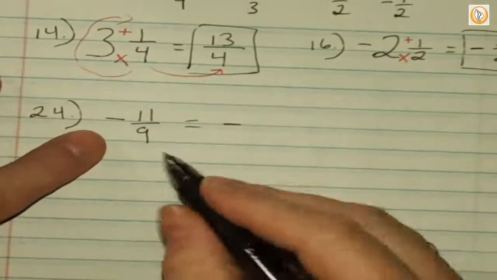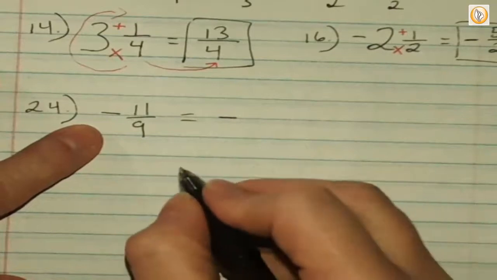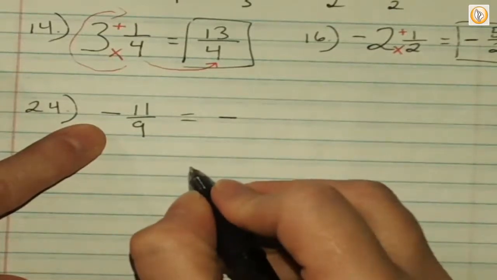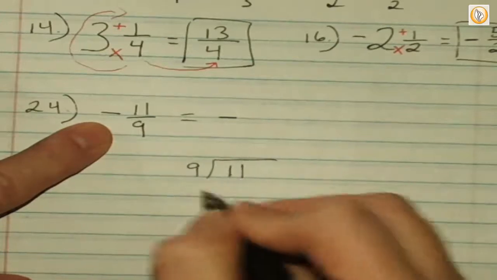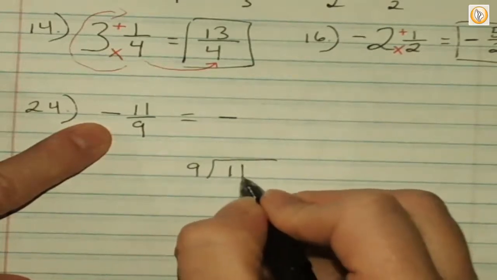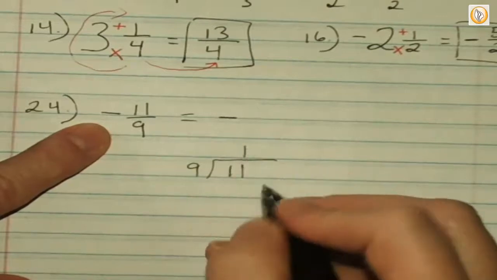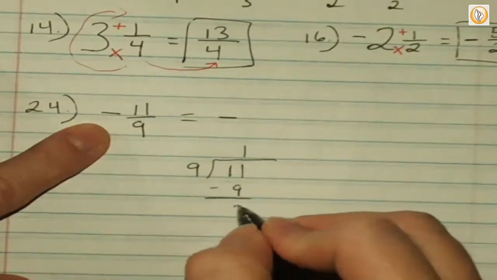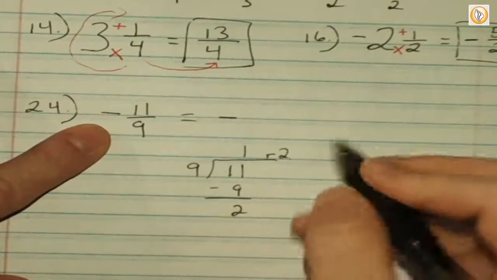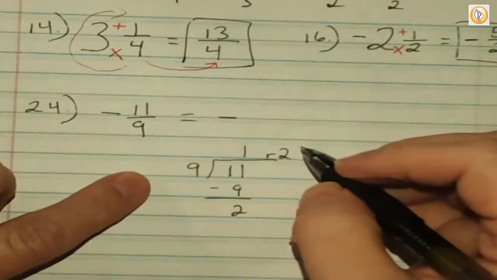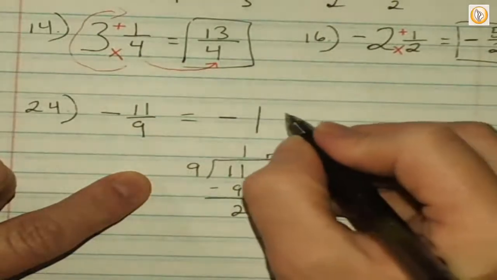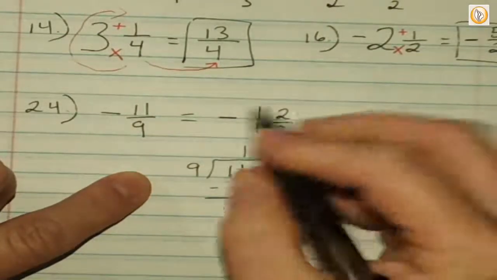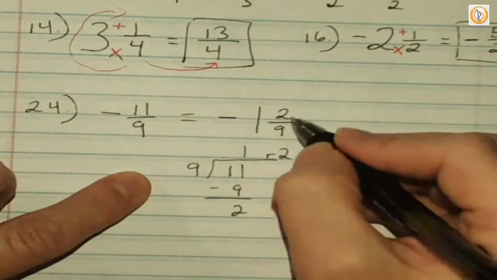How do I solve this? Talk me through it. What are we looking for again? Mixed number. So you would divide 11 by 9, which gets you 1 and a remainder of 2. Okay, so my answer is? 1 for the big one, and then 2 over 9. Can that be reduced? No.